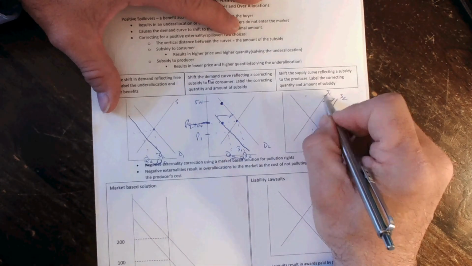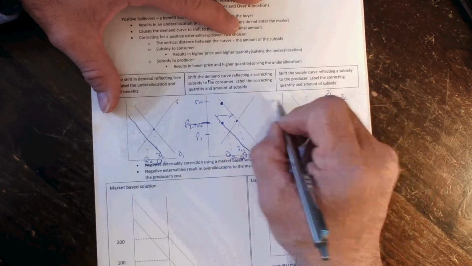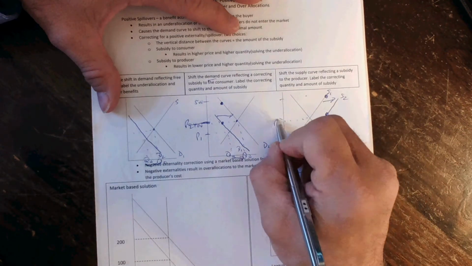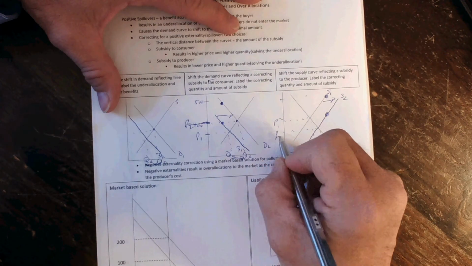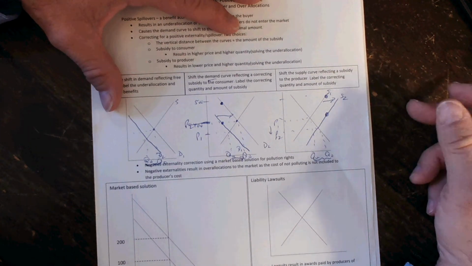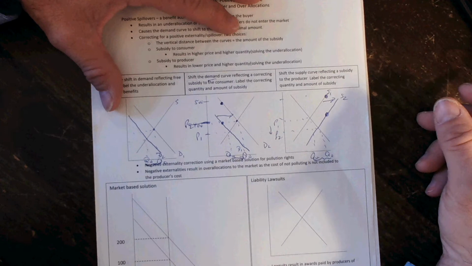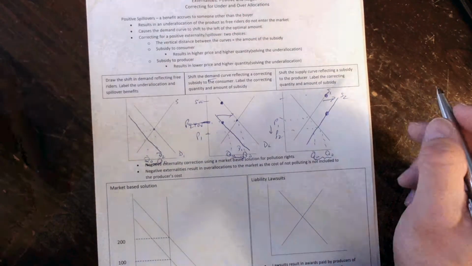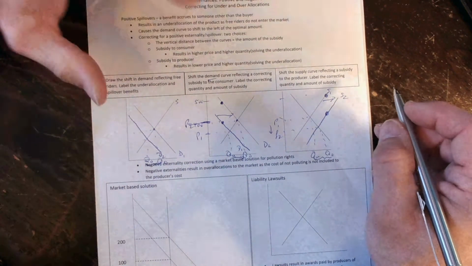And the subsidy has to be the vertical distance again, whatever this dollar amount is. Now, this will take us from P1 to P2, which lowers the price. Theoretically, the producer should pass along the subsidy to consumers in the form of lower prices, which is debatable in reality whether that would happen.